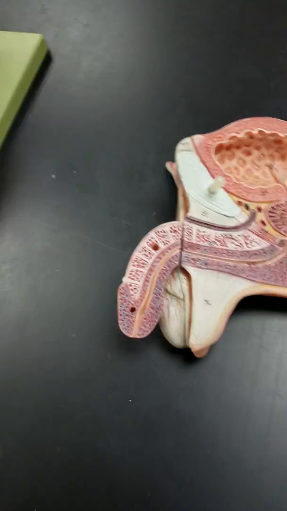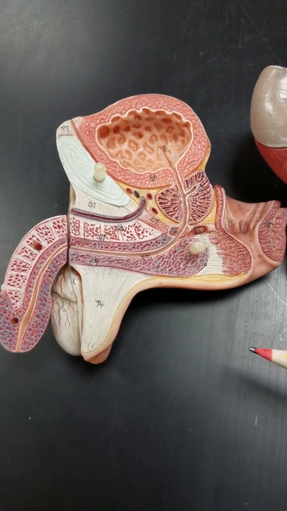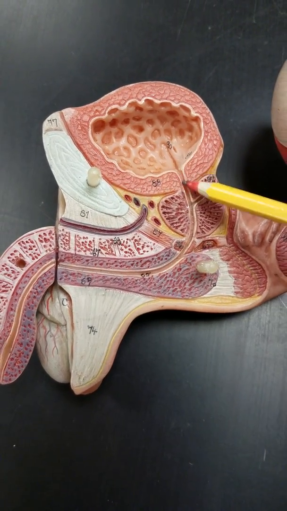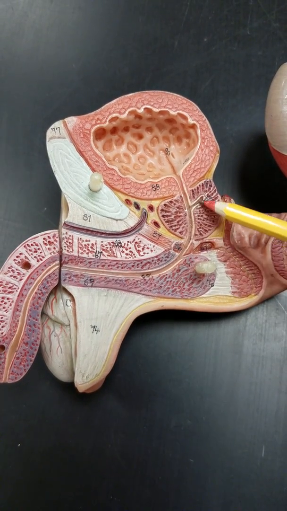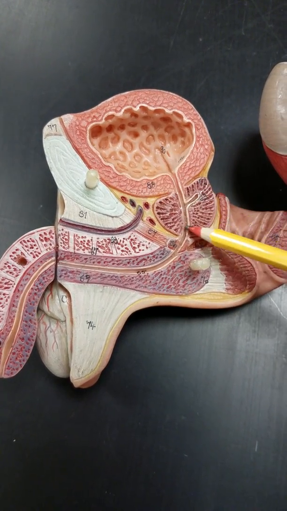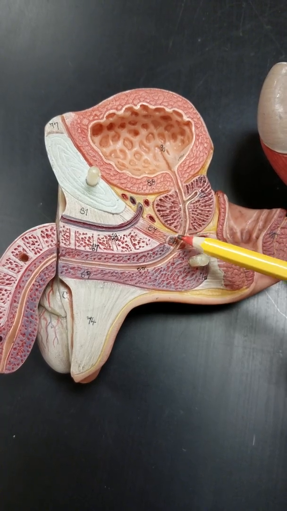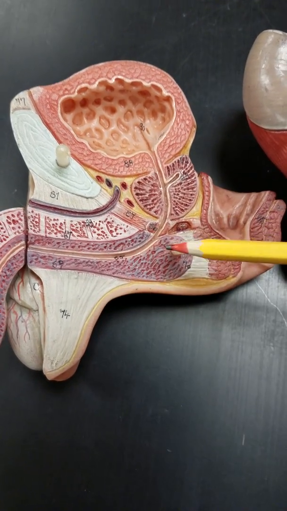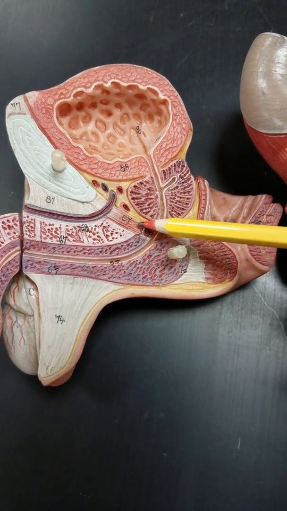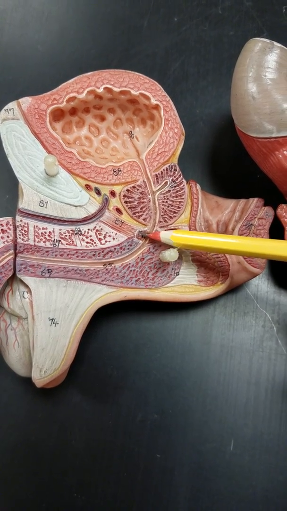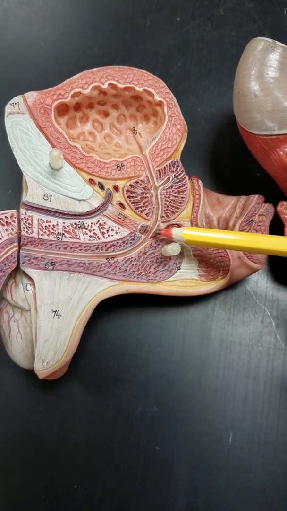Now, when we look at the inside of this model, we can see the urethra. We can see the ejaculatory duct here connecting to the urethra as it runs through the prostate. And then here you can see where the urethra goes through the urogenital diaphragm. This right here is the external urethral sphincter.